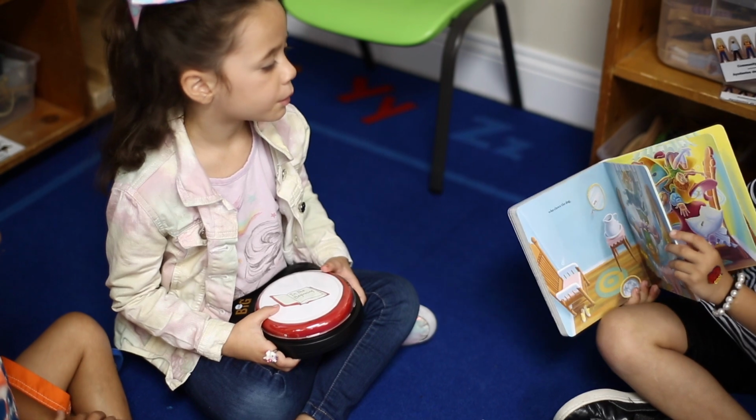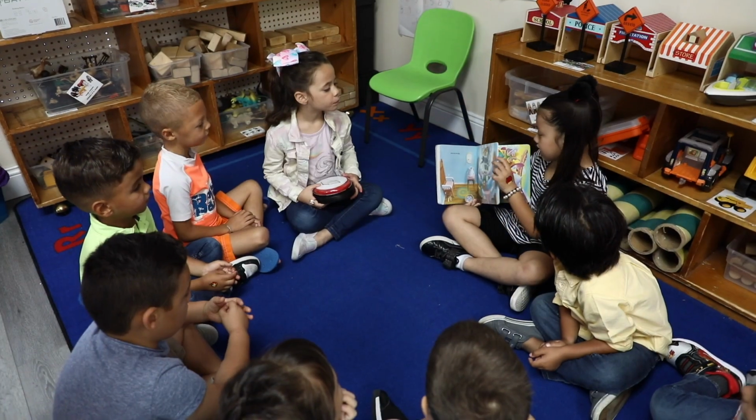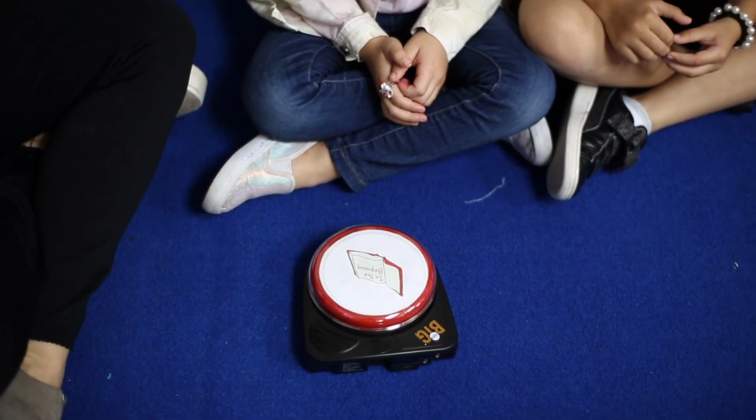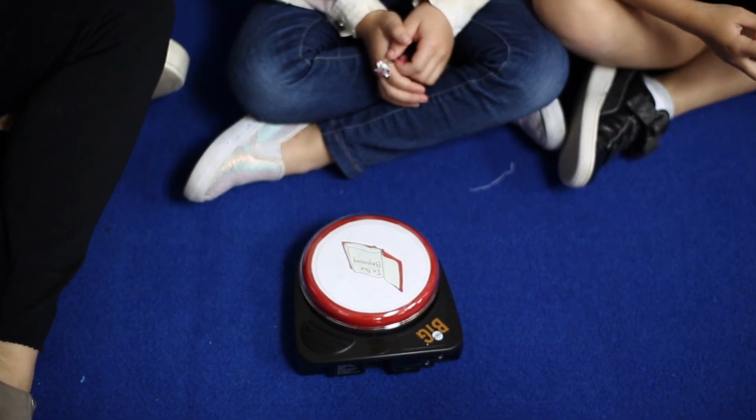In this scenario, Adeline is an emerging communicator who is a new AAC user. She is beginning to use an AAC device with a message to request the teacher to turn the page. The goal is to help Adeline become an active participant during shared reading activities.